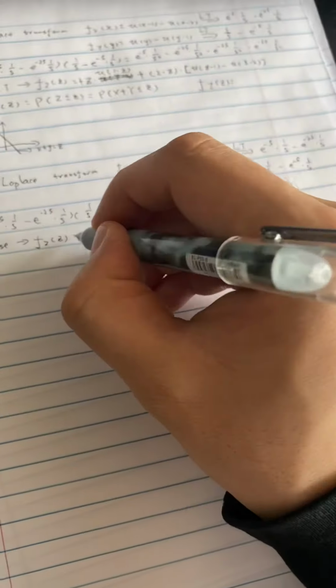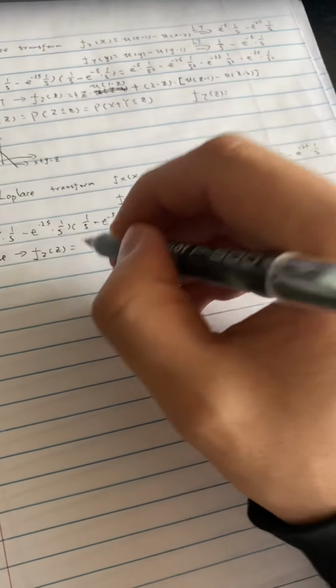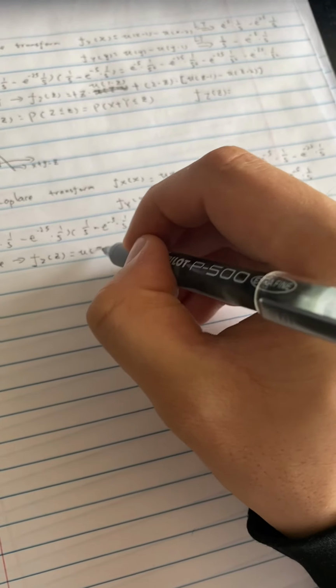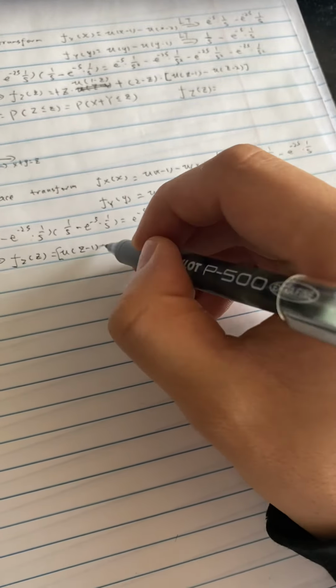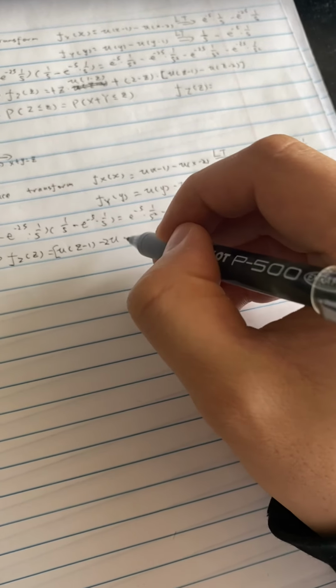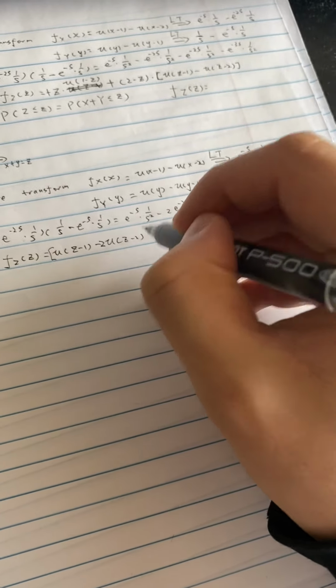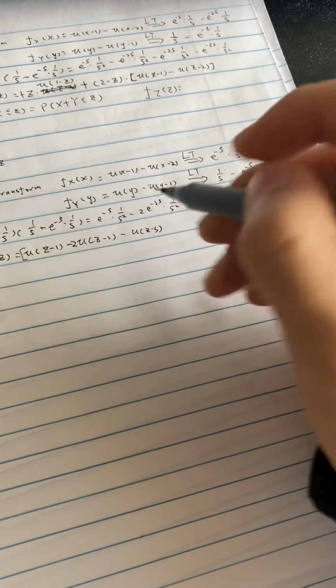So I get the density function of z equals the unit z minus 1 minus 2 times unit z minus 2 and unit z minus 3.